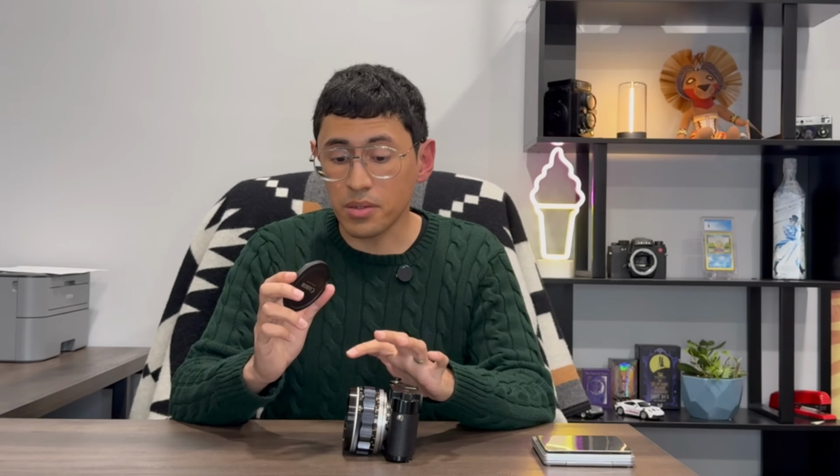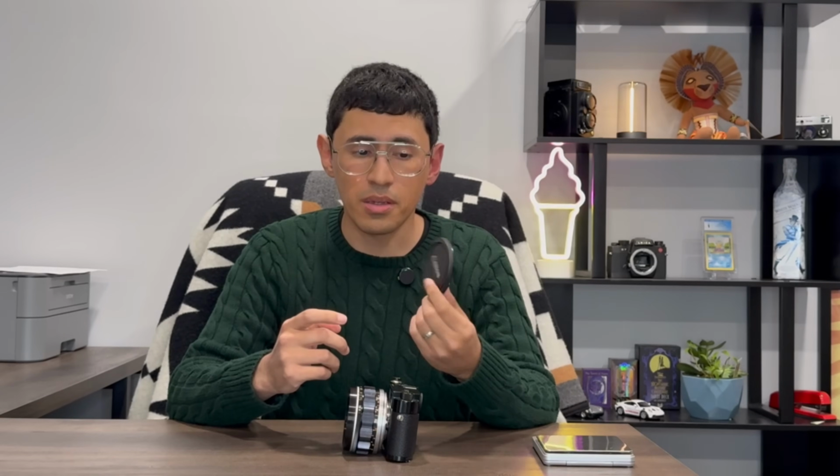Because finding the original lens hood and the original lens cap, you could find them, but they're pretty expensive. You're going to spend an additional $100 to $300 just for those accessories. Please go ahead, but if you're more on a budget and want to make this purchase hurt the wallet less, then definitely consider that.